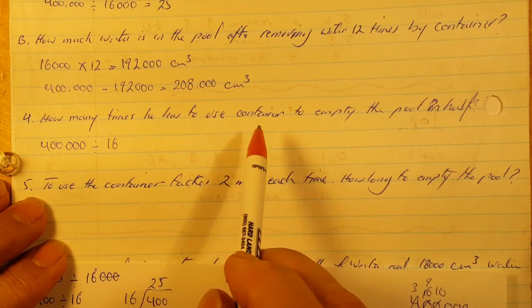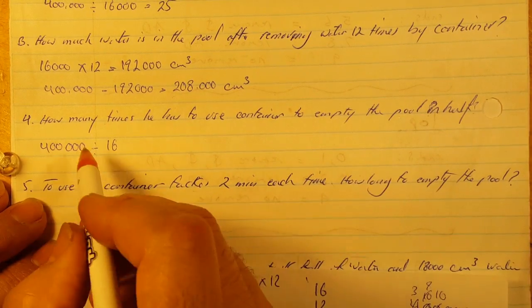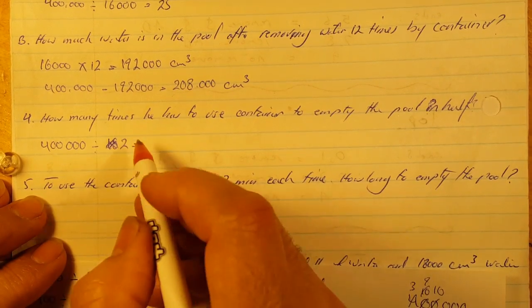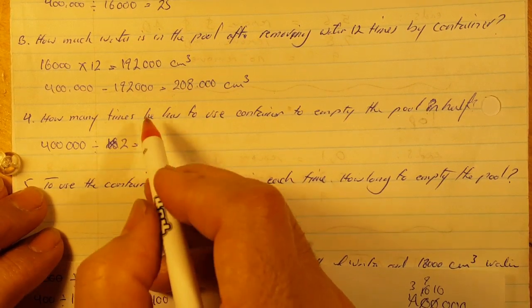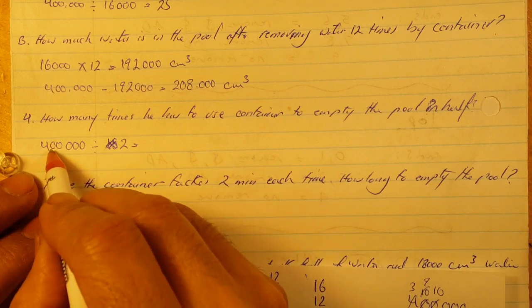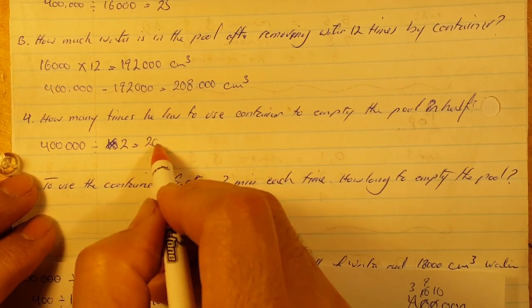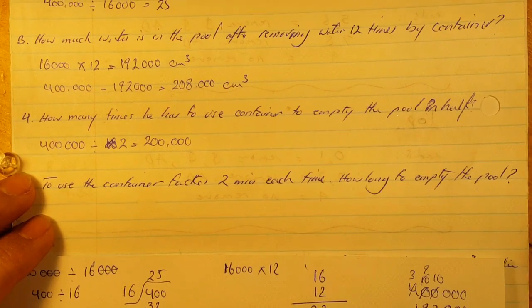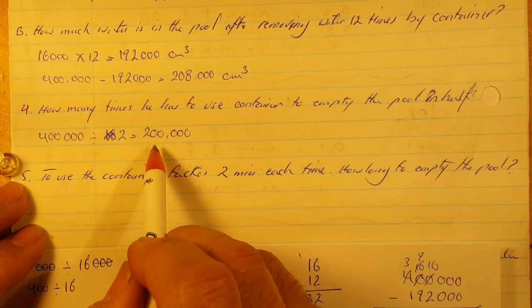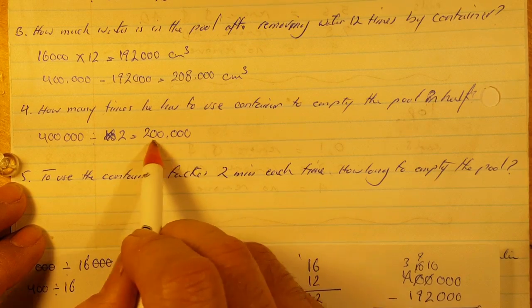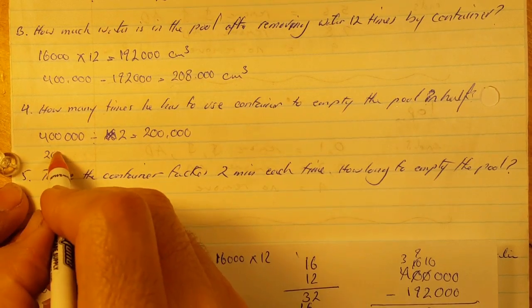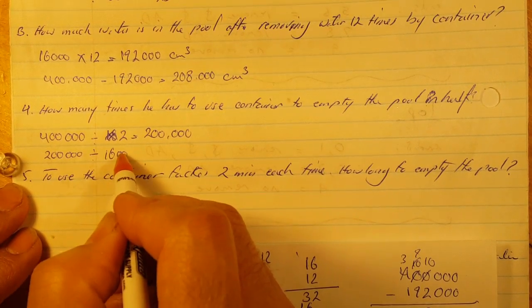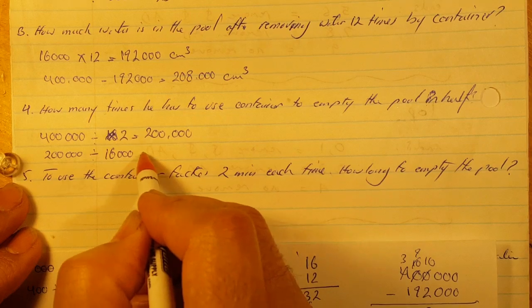First, we have to find out the volume of half of the pool. So 400,000 divided by 2, which is 200,000. Now, how many times do we use the container to take 200,000? So 200,000 divided by 16,000, the capacity of the container.